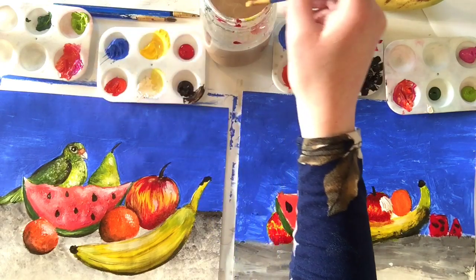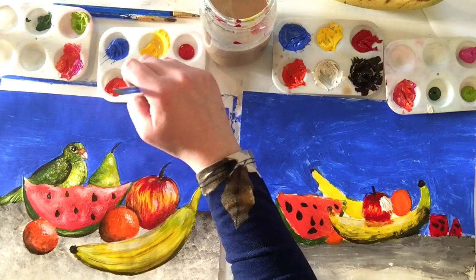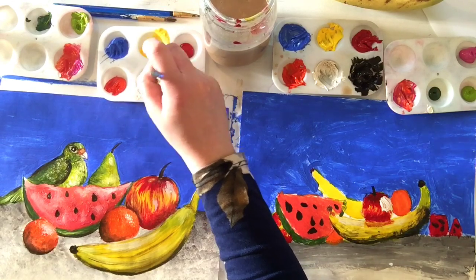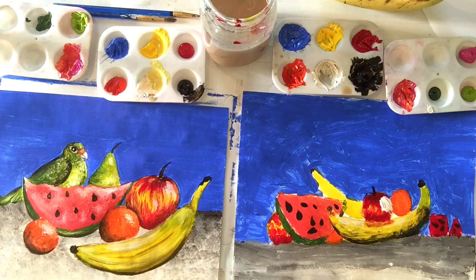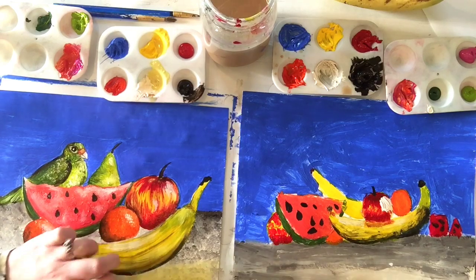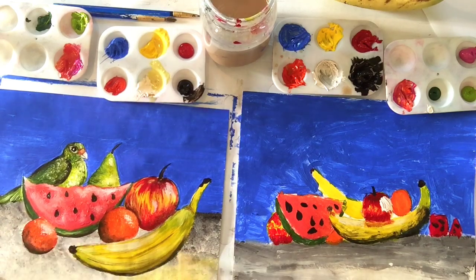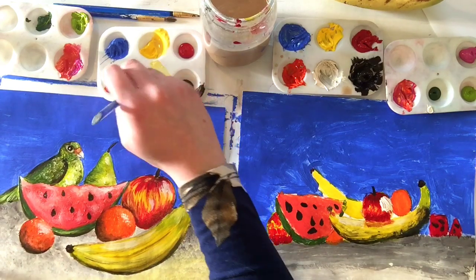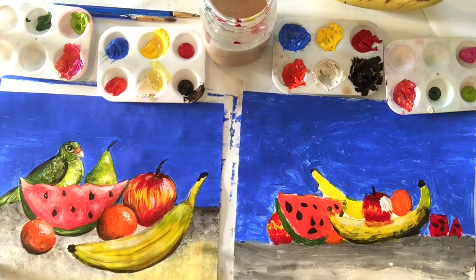And do a really watered down, thin layer over it. This is called a wash, and it's just to give something a light sense of the color over it. So you'll see quickly how much this really brightens up the painting.